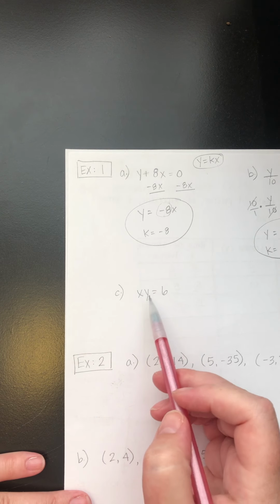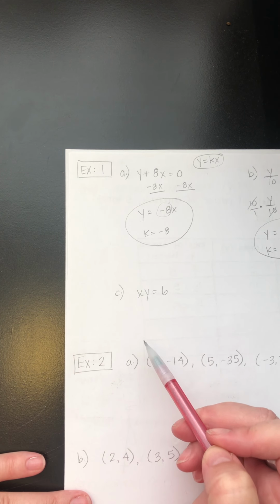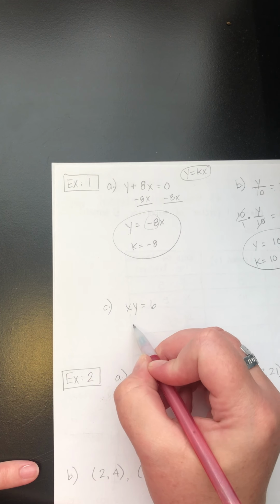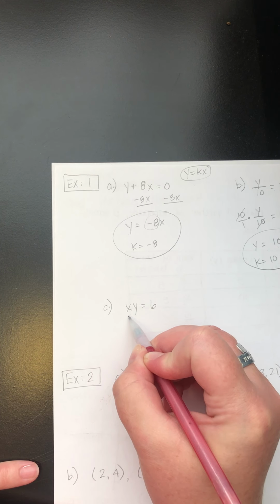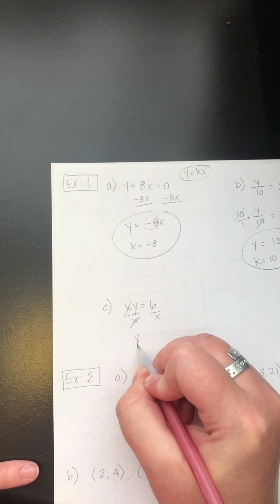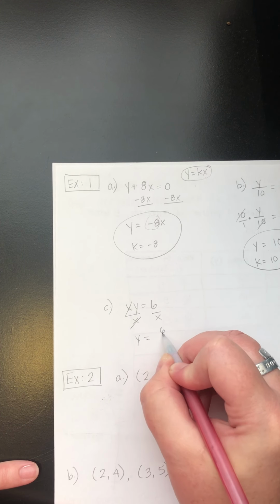Okay, our last one, xy equals 6. We need to solve for y. We want it to be in this form, y equals kx. So to solve for y, you divide both sides by x. On the left, it cancels. We have y equals 6 over x.